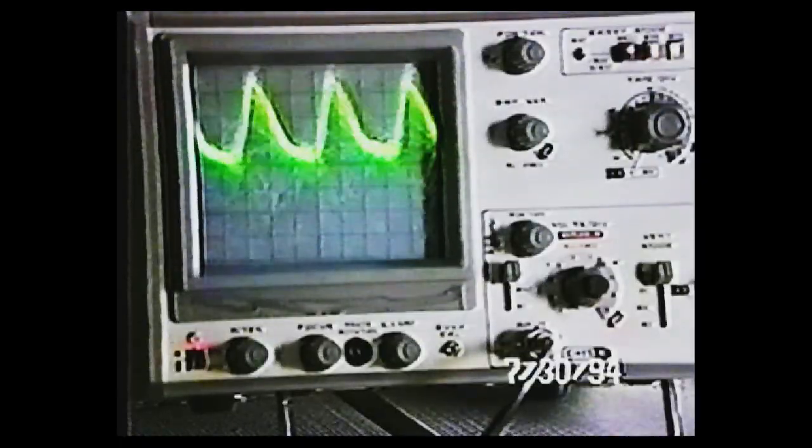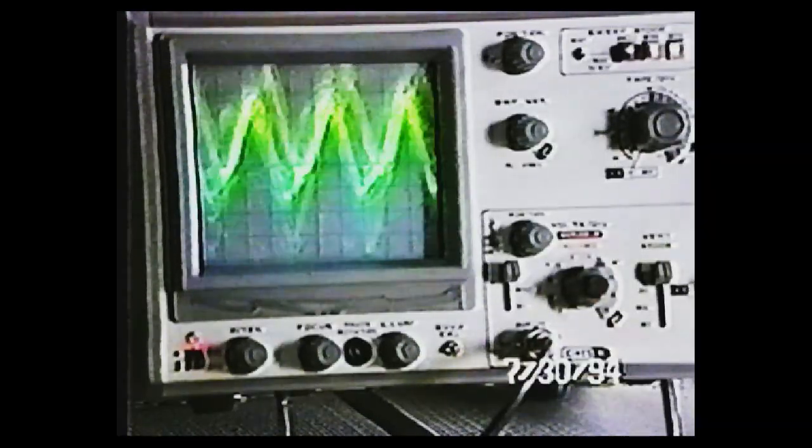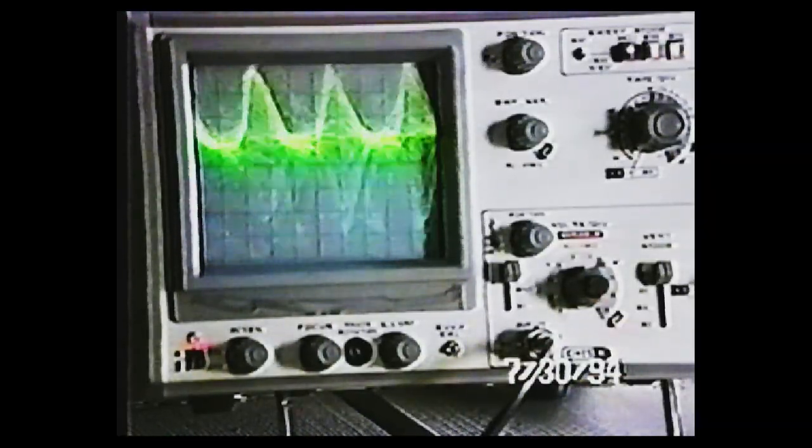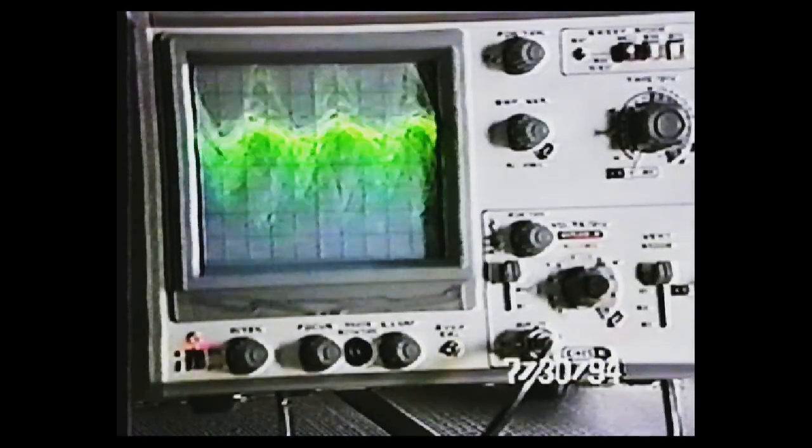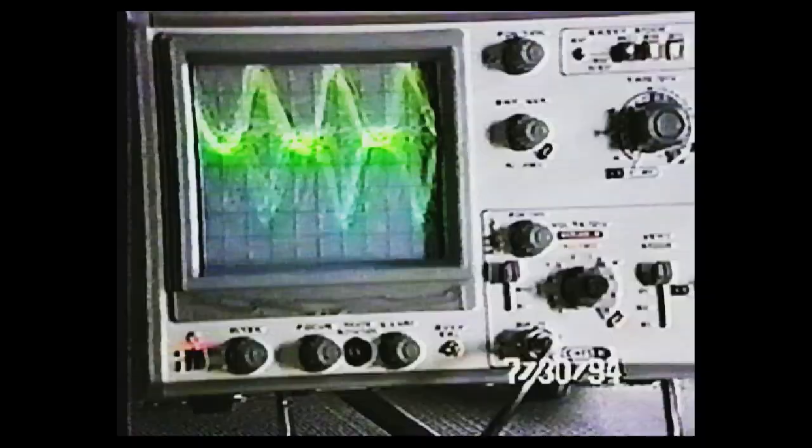Now FM's even more interesting. We're going through a number of vestigial carriers. We're going to go up to 3 megahertz and go down. You'll see we're going through a number of vestigial carriers. This is where the frequency goes and jumps around to different frequency portions.